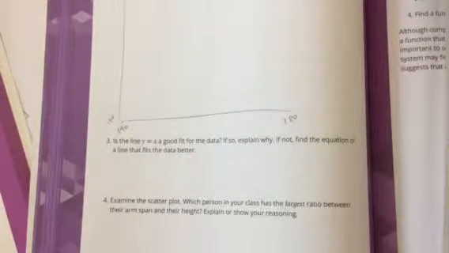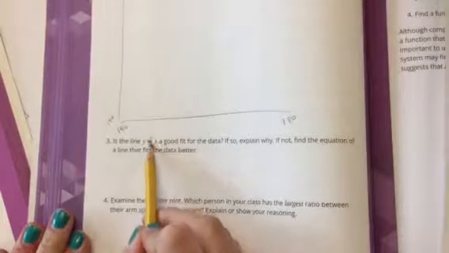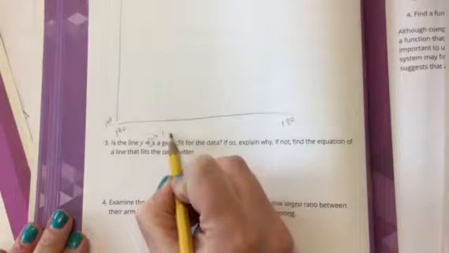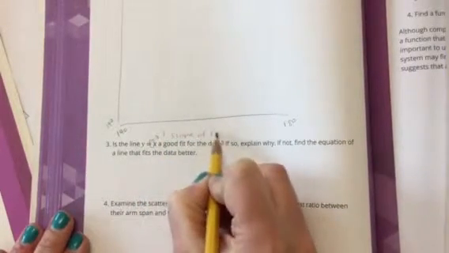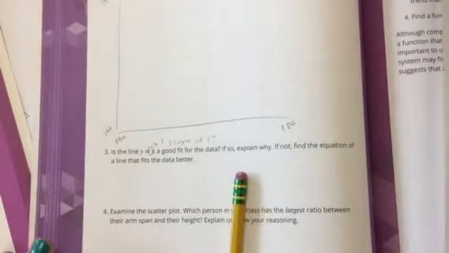After you have graphed your scatter plot, then you're going to answer number 3, is the line y equals x a good fit for the data? Keep in mind the slope of this line is 1. So does a slope of 1 make sense here? If it does, explain why it makes sense. If it doesn't, find the equation of a line that fits the data better. And then number 4, examine the scatter plot. Which person in your class has the largest ratio between their arm span and their height? Explain or show your reasoning.